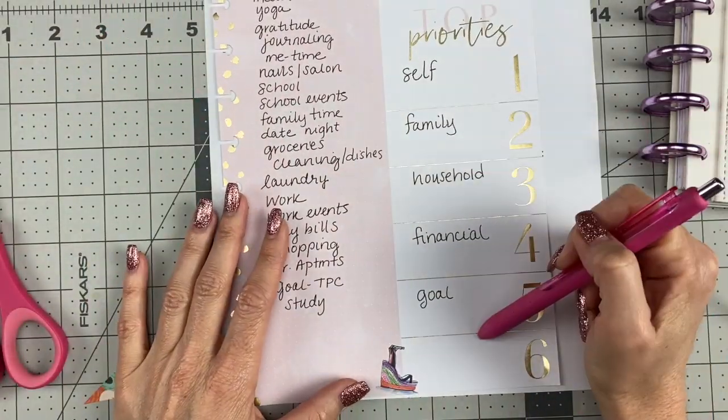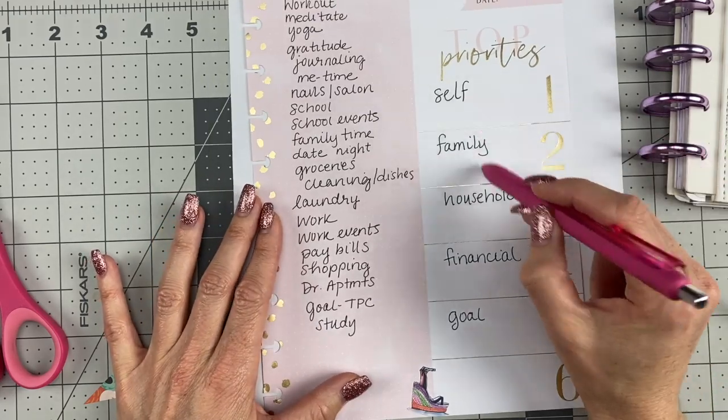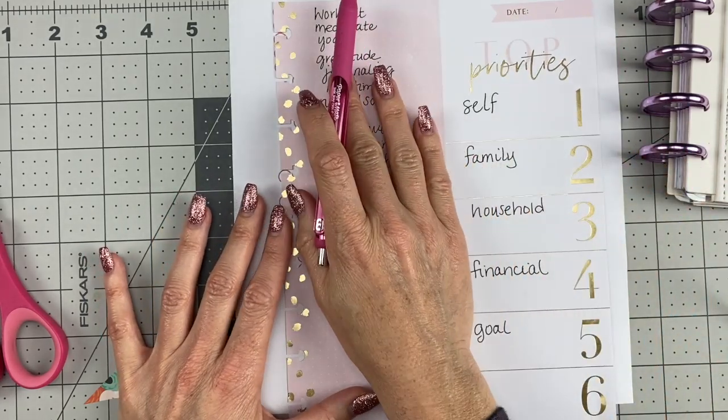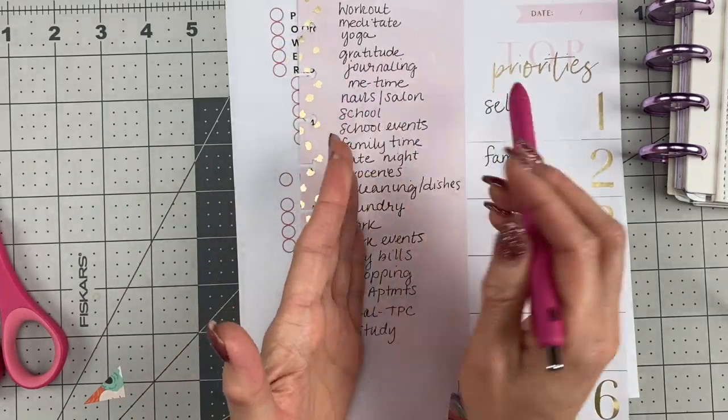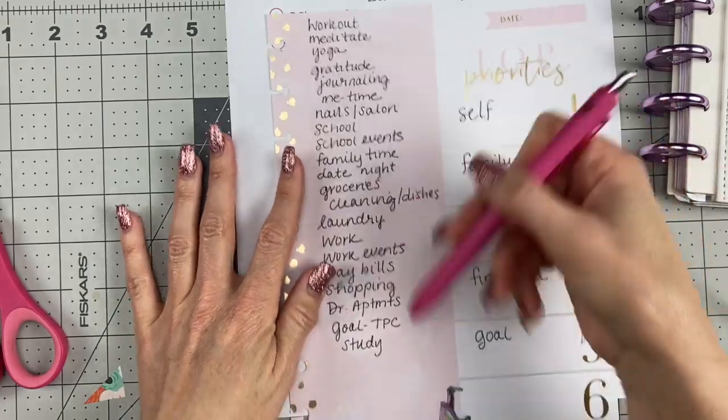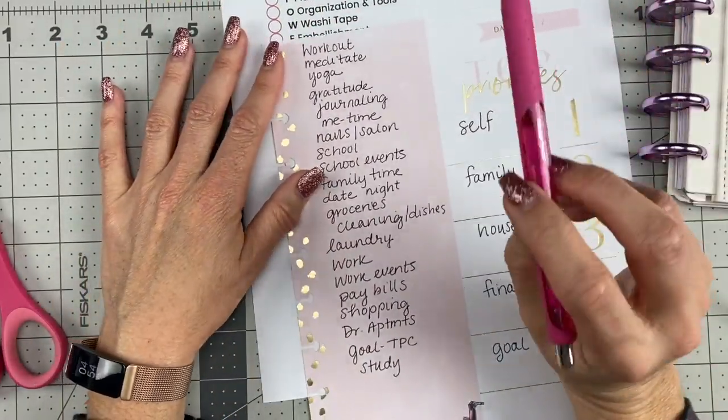And here's each of the categories. You just write down each category and then write down what big chunk time activities are important to you under each of the categories. So this is my personal list right here. I'll show you very quickly.